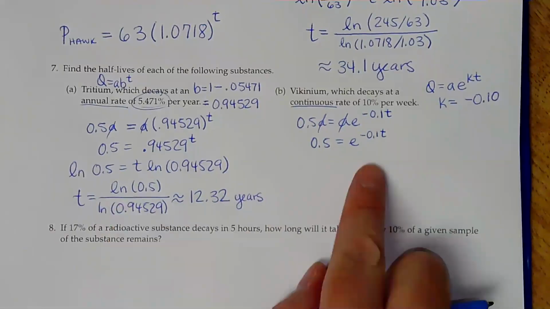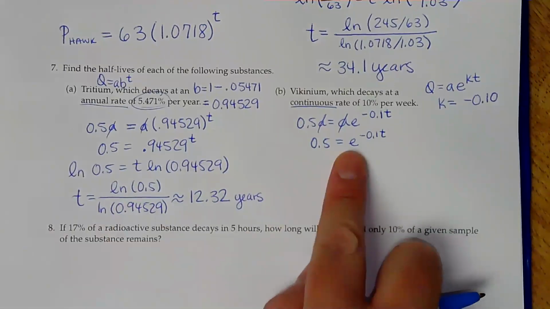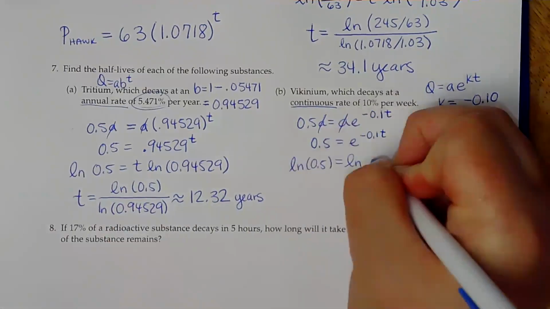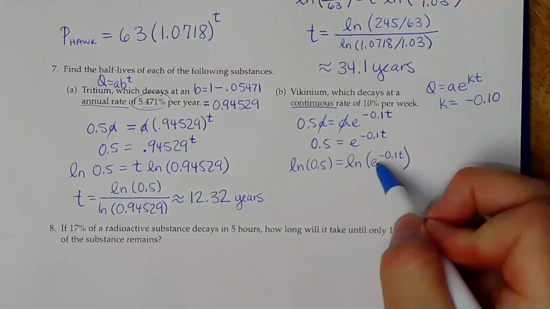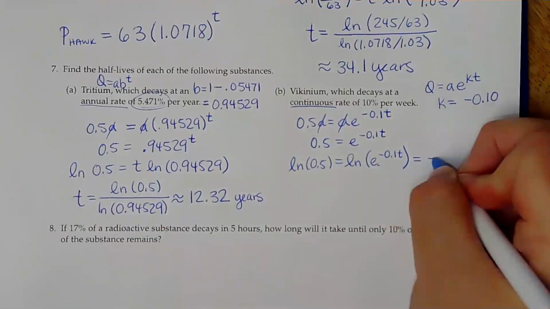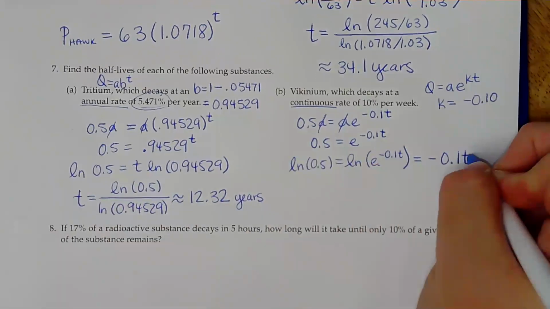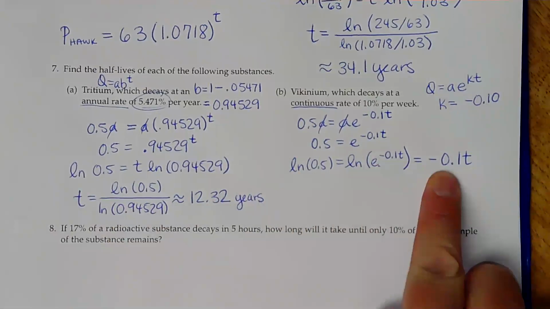But on this one it's going to be better for us to use ln because ln and E are inverses here. So ln of 0.5 is equal to ln of E to the negative 0.1T. And since ln and E are inverses, this simplifies to just negative 0.1T. Okay, so ln of 0.5 equals negative 0.1T.